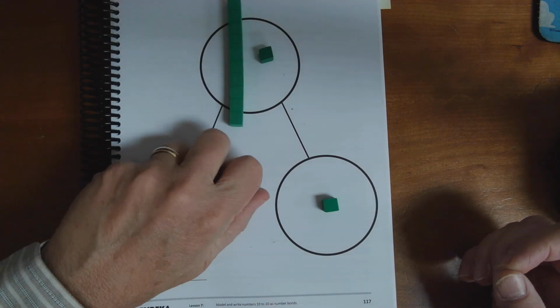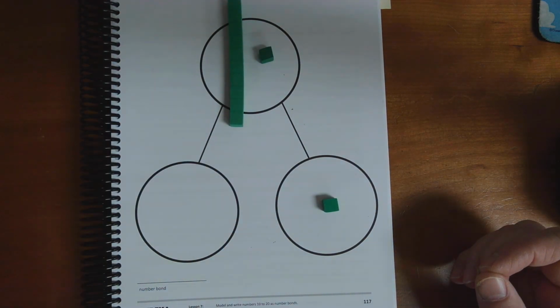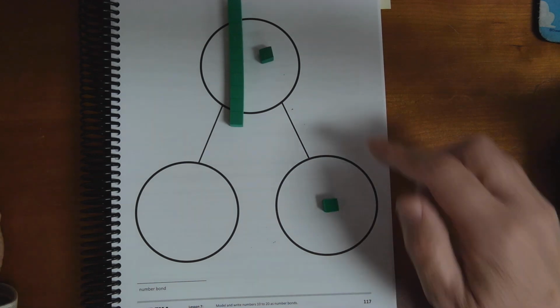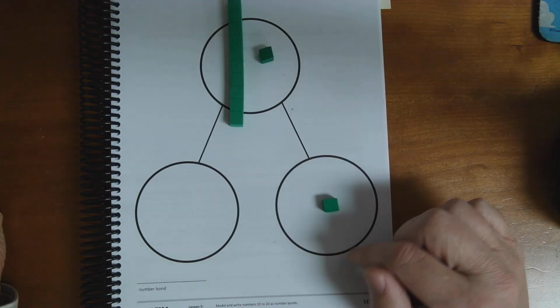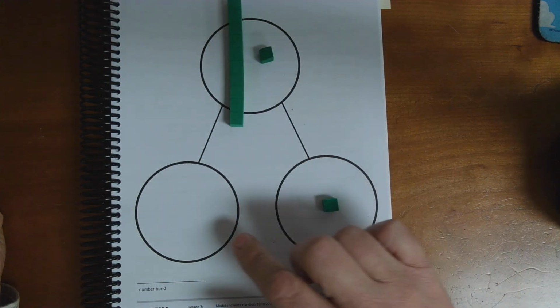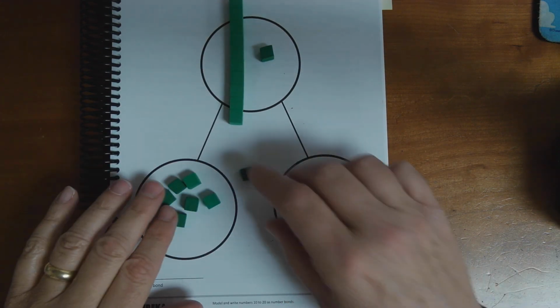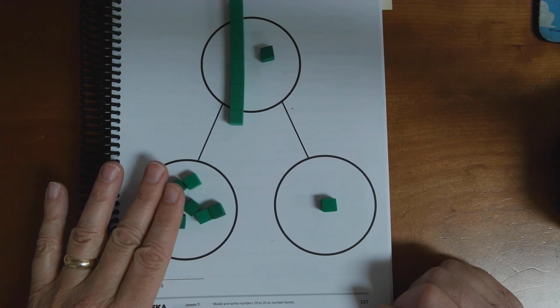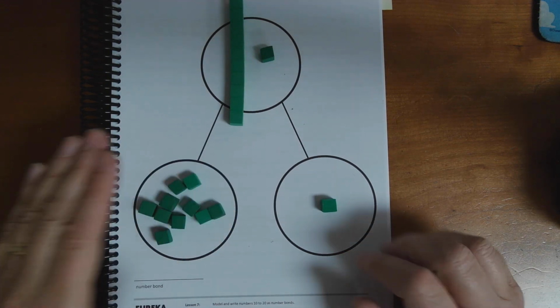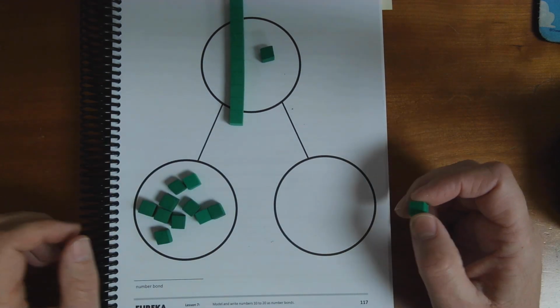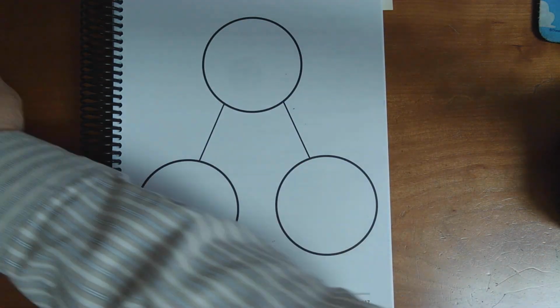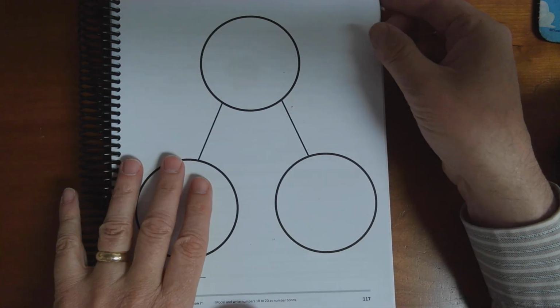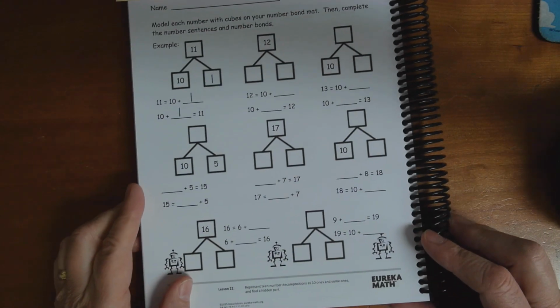Now let's take away this part for a second and look at it this way. If the whole is 11 and one of the parts is 1, then the other part has to be 10, right? So this is 10, this is 1. Now, let's go right to the problem set and figure out what you're going to be doing with this problem set here.